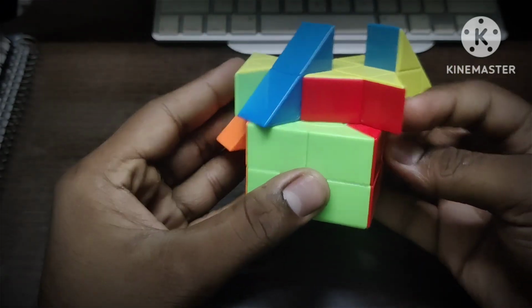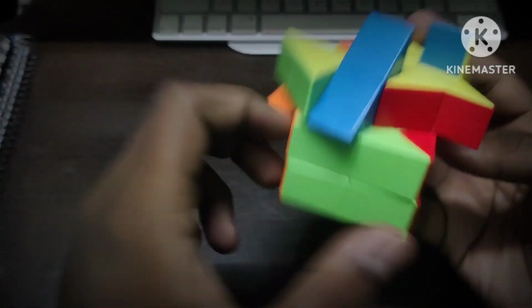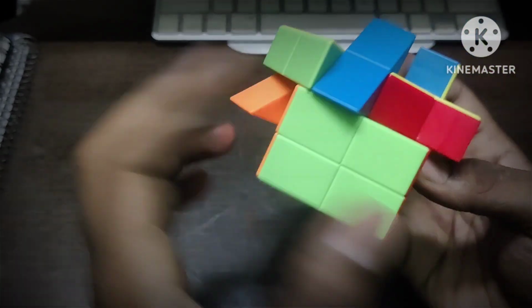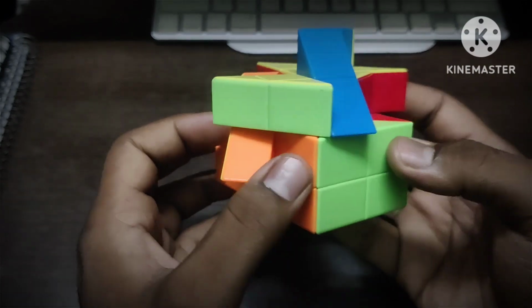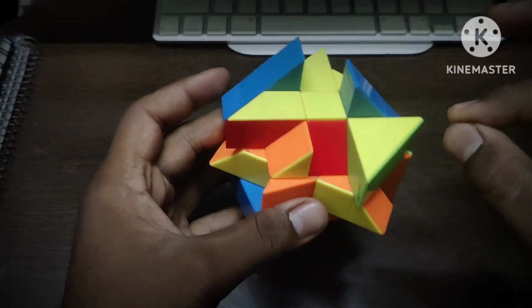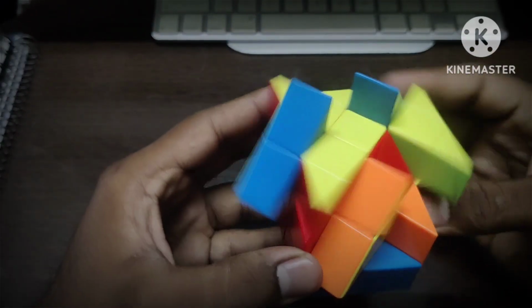So now you're able to see that the piece which was over here comes over here. Not magically, I mean to say, by performing the algorithm, you find the piece in its correct position. We're going to apply the same algorithm for the rest of the pieces as well. So let's do it.